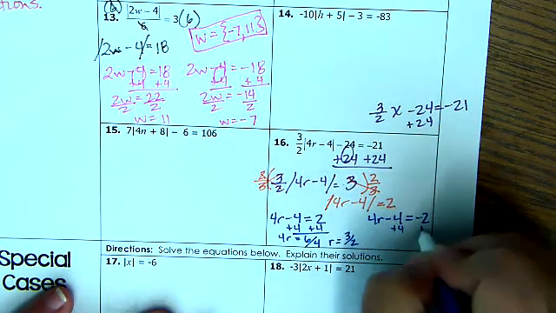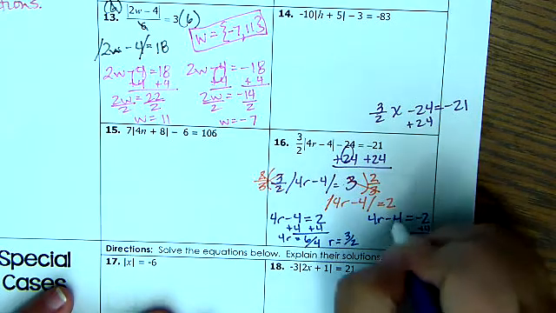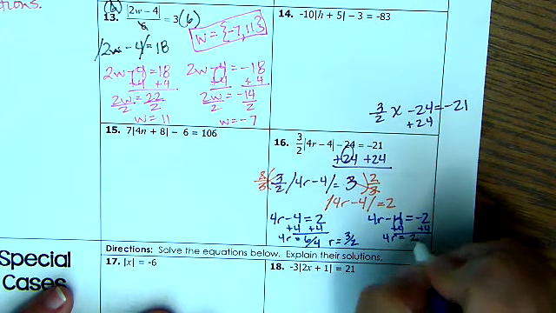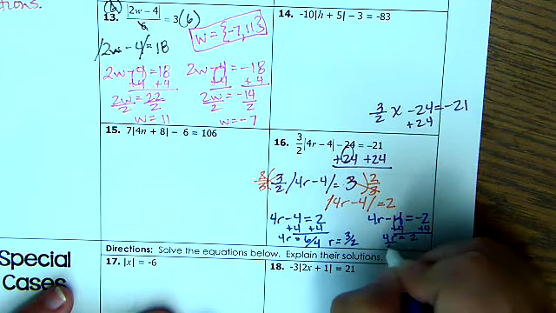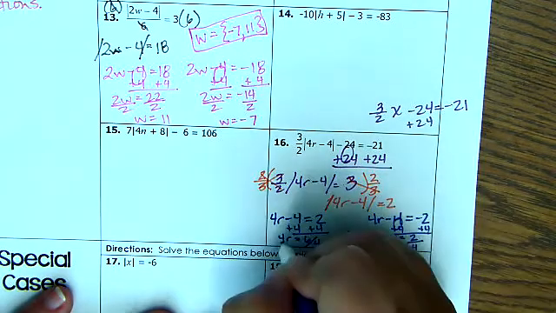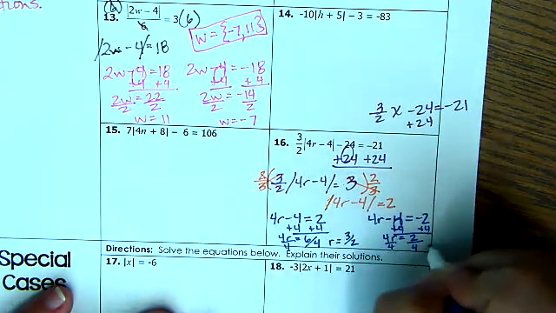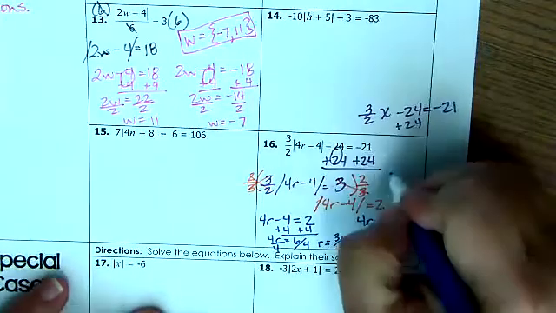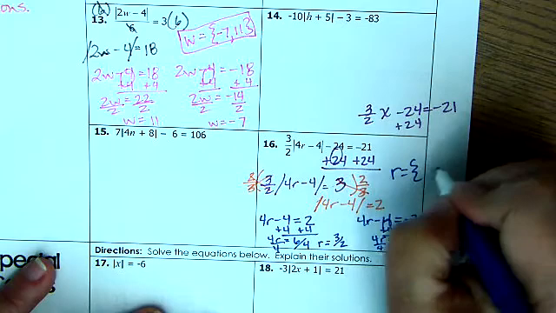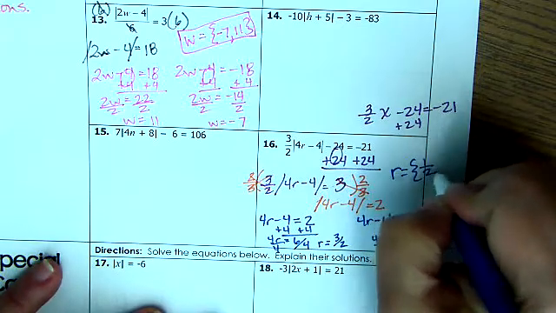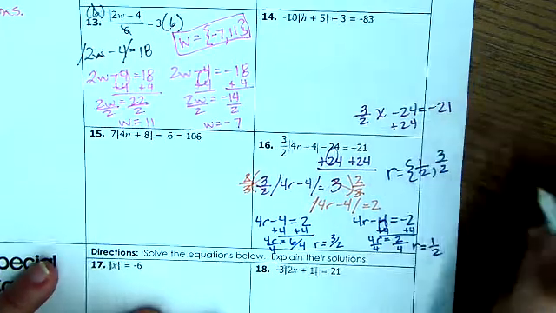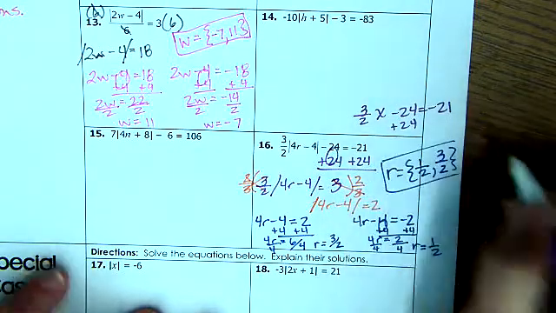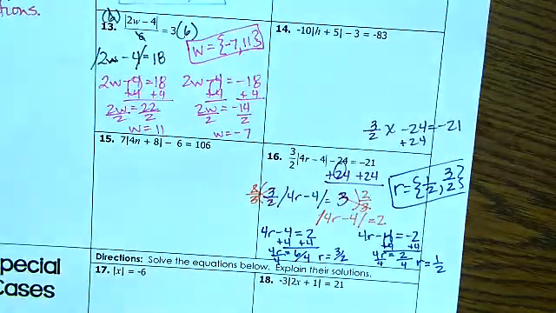So add 4, 4r equals 2. Divide by 4, divide by 4 there, and we end up with r equals 1/2. So now we have r equals curvy bracket 1/2 comma 3/2 as my solution set. All right.